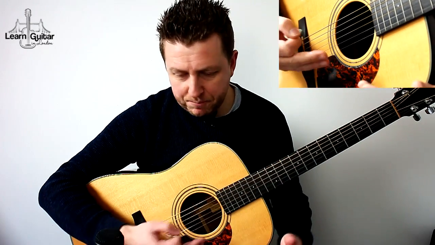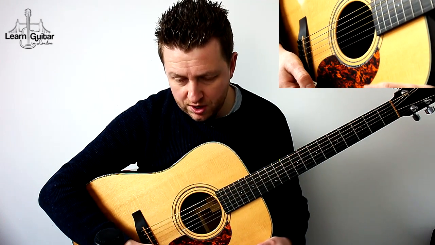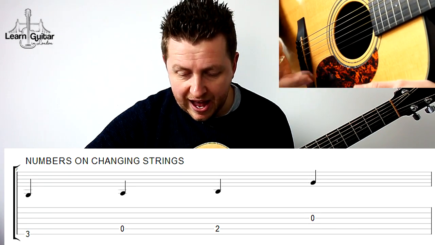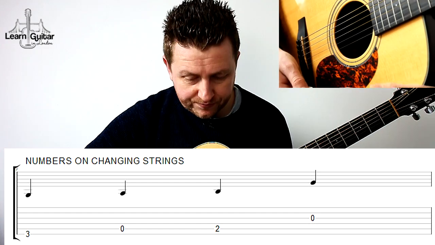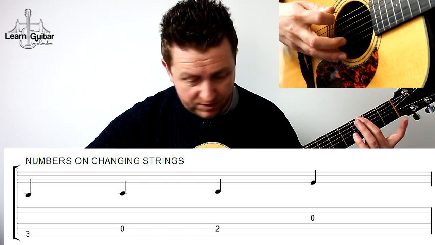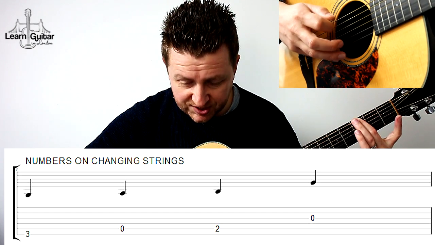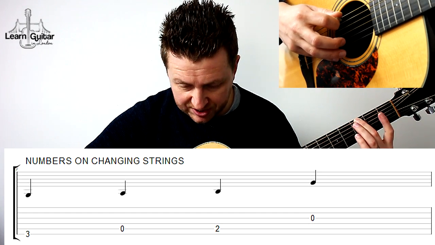So now let's sort of put that all together. Let's go for numbers greater than 0 and changing strings. So I'm going to play this one through. So we've got 3 on the thickest string. We've then got a 0, but notice it's changed lines. So it's on the next line down.